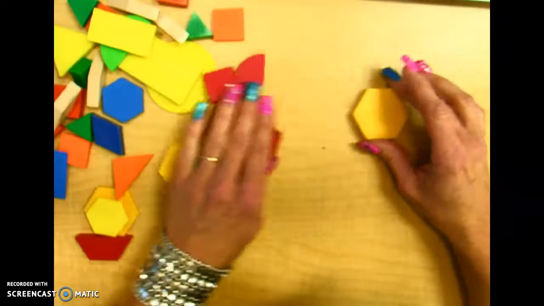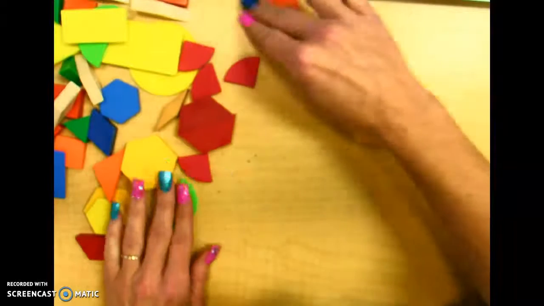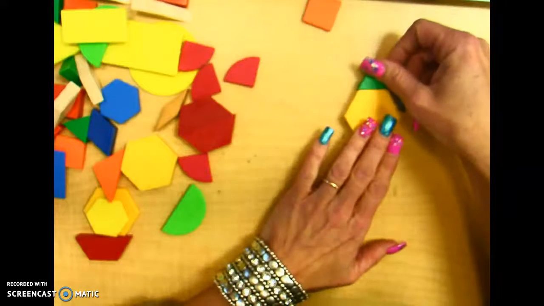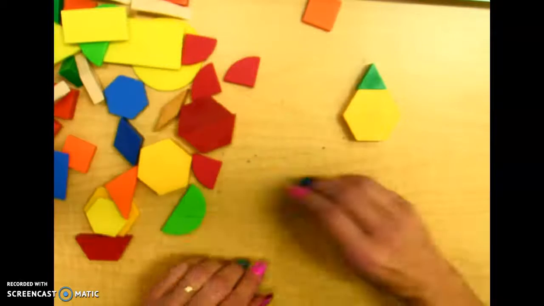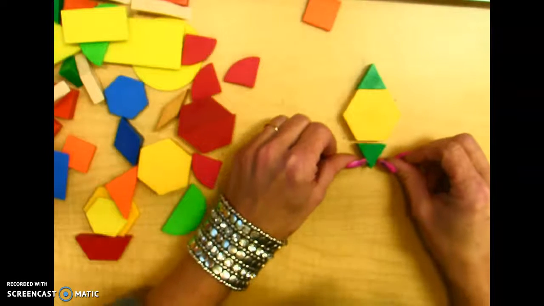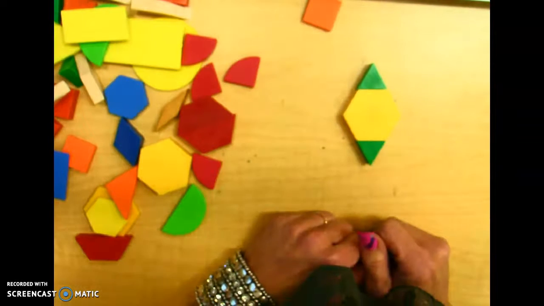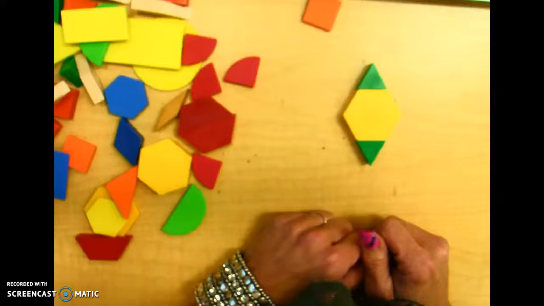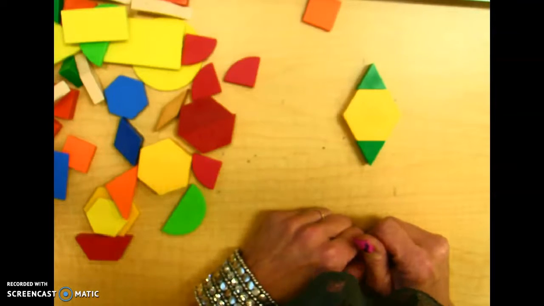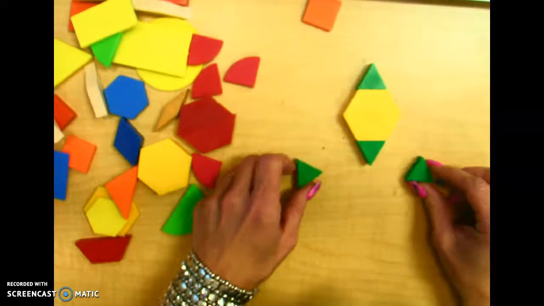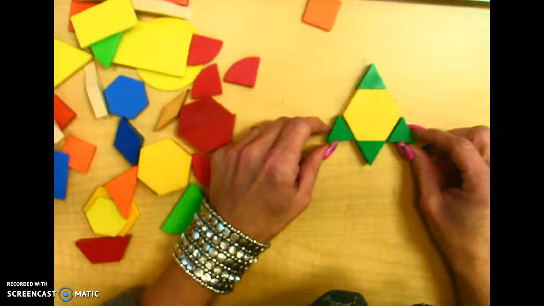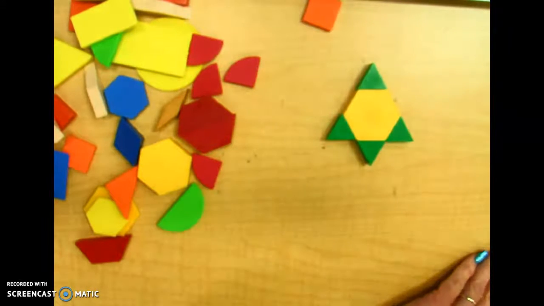What if I took a hexagon and I put a triangle on top and on the bottom? It's looking to me a lot like a diamond or a rhombus. What do you think?